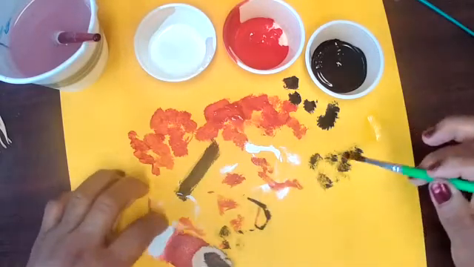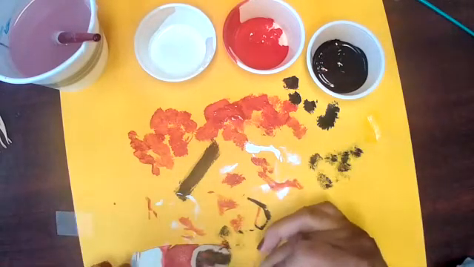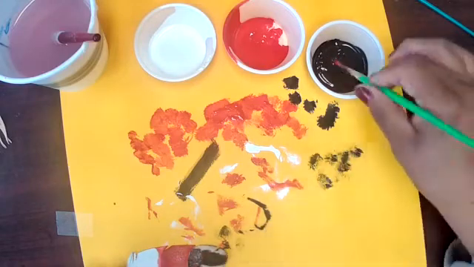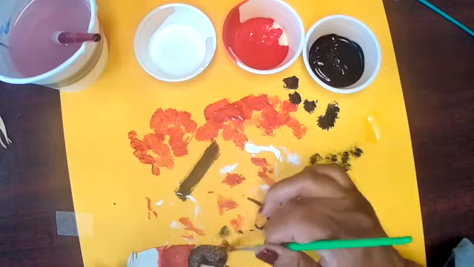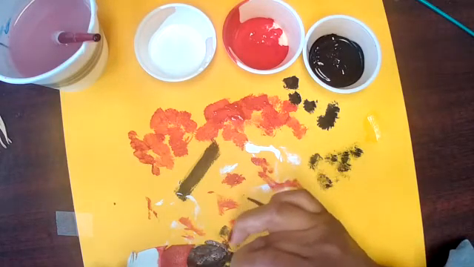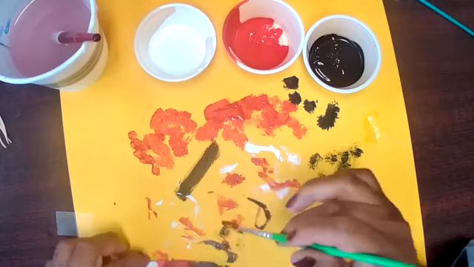So black's pretty dark, so I'm just going to grab some of that black, fill the rest of my feather in. Okay. Don't forget to paint the side of it. Don't rush.